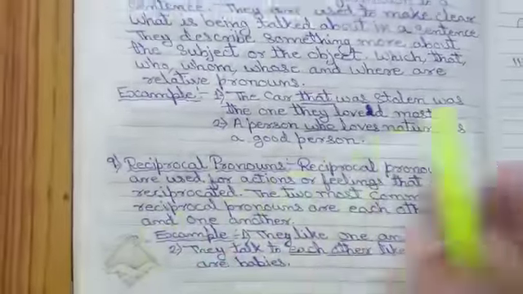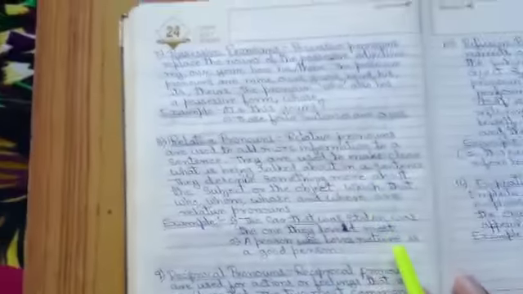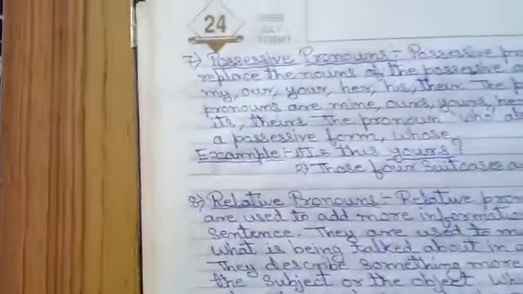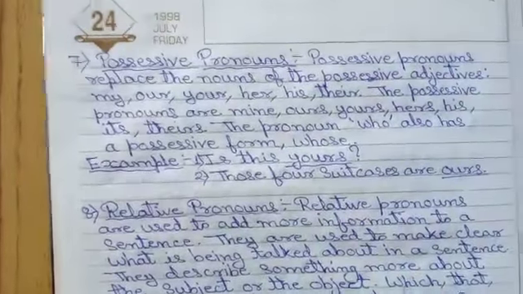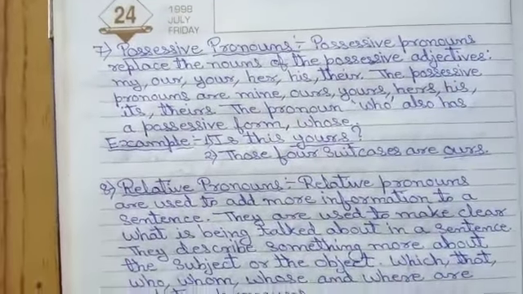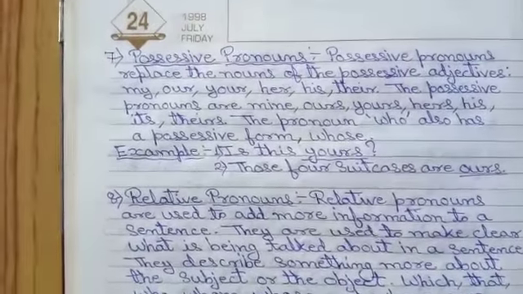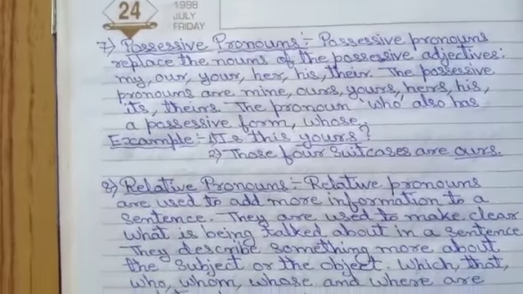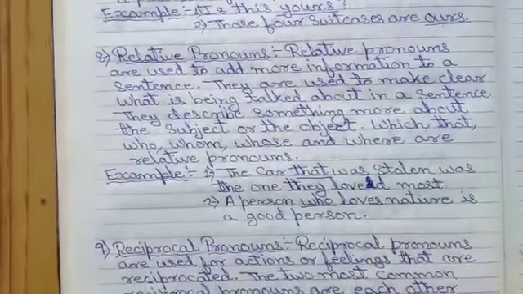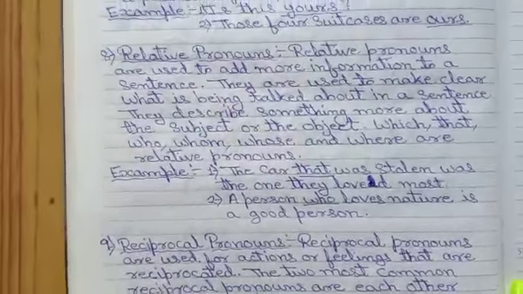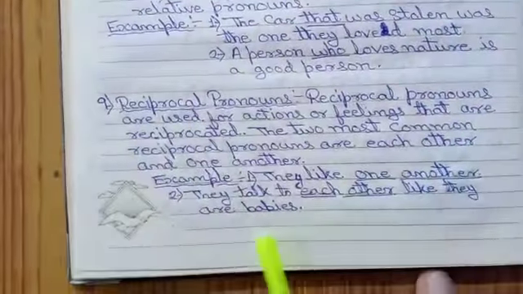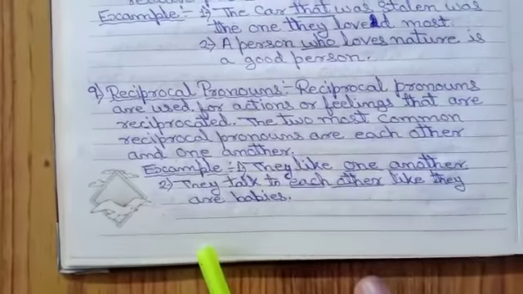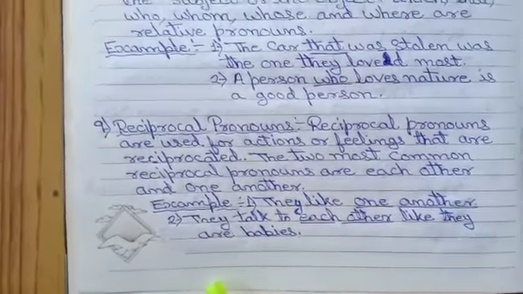So my dear students, today I have just completed 3 definitions. First, possessive pronoun: I explained the definition of possessive pronoun with an example. Afterward, I explained the definition of relative pronoun with an example. And at last, I have explained the definition of reciprocal pronoun with an example.